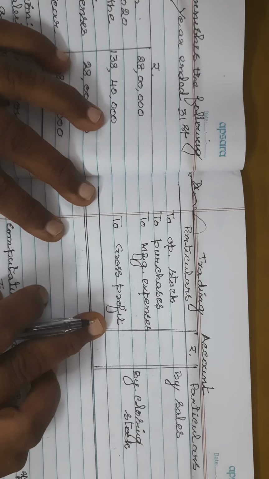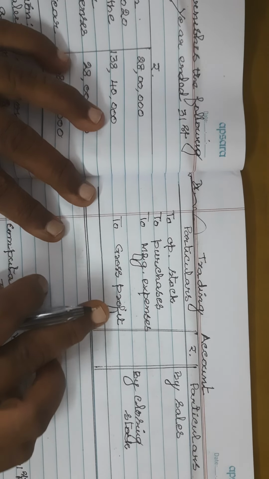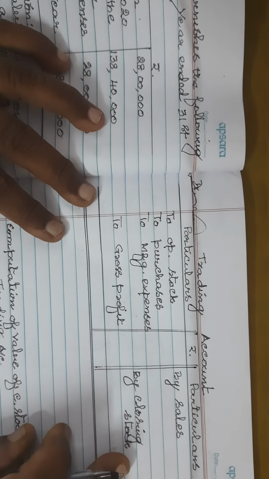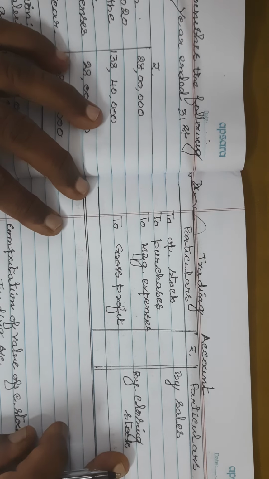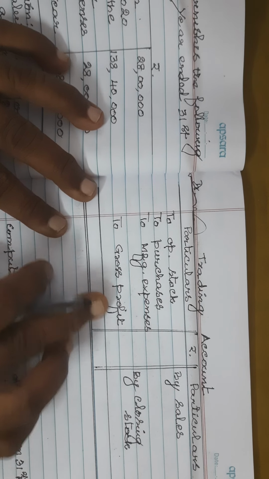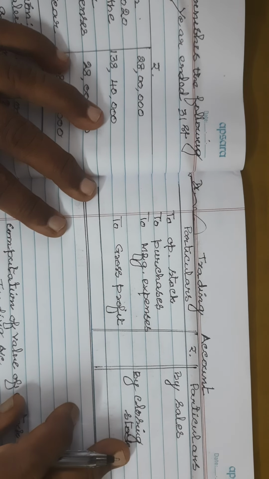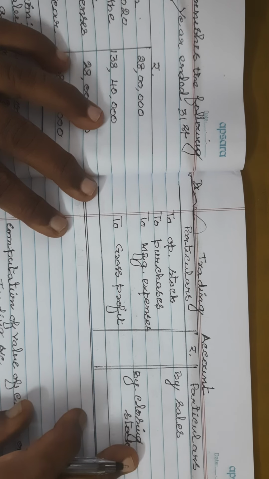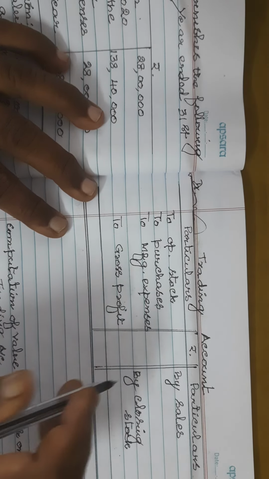You usually find out the gross profit. Here, we are going to find out the value of closing stock at cost price. The only thing is that instead of finding out the gross profit, we are going to find out the value of closing stock. So let me explain it through a simple example so that you understand this. Then we will move on to the question.